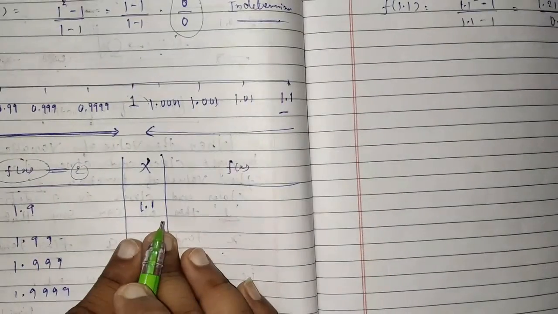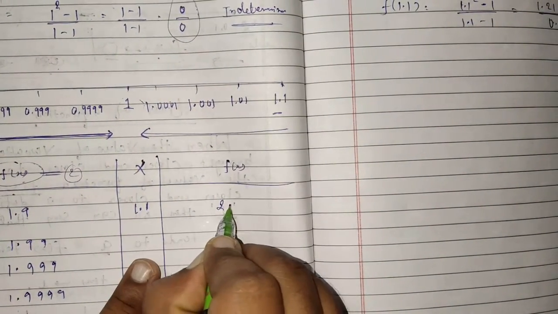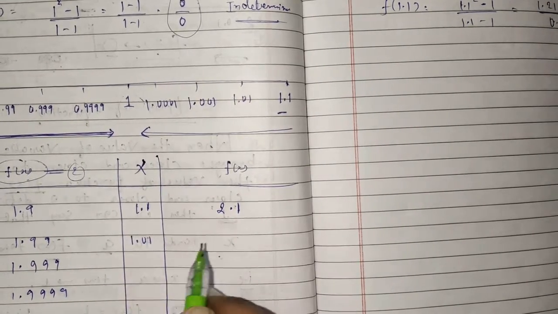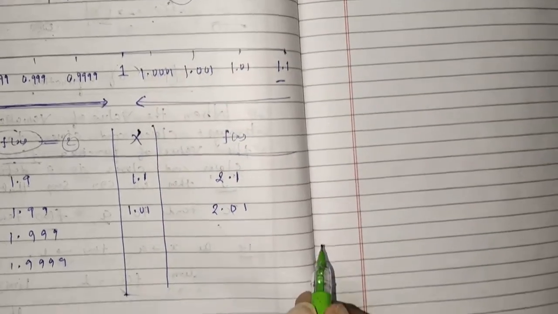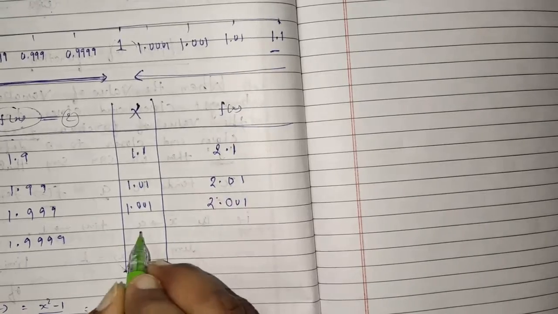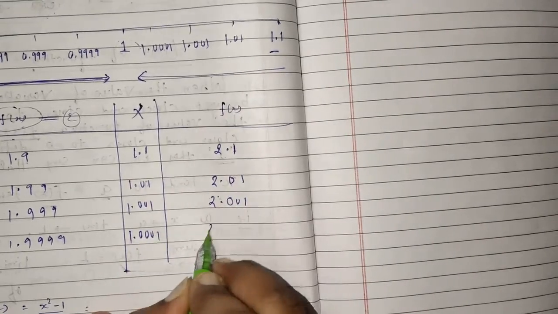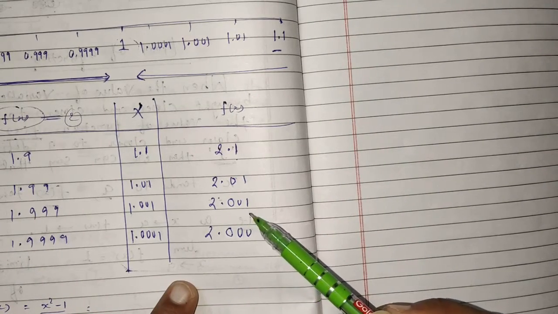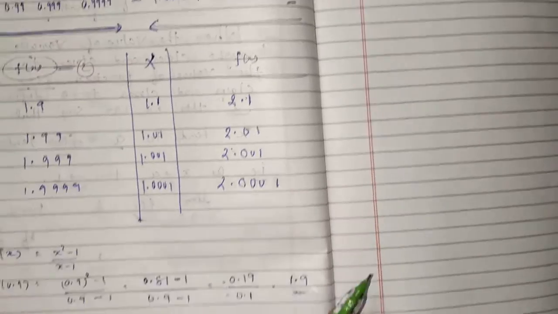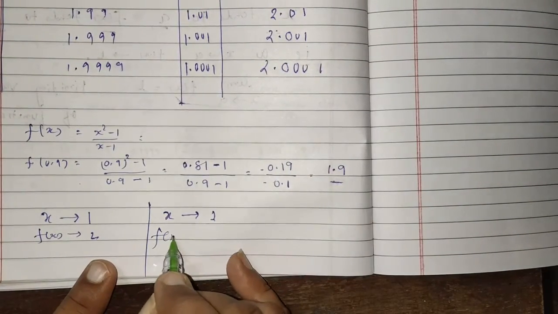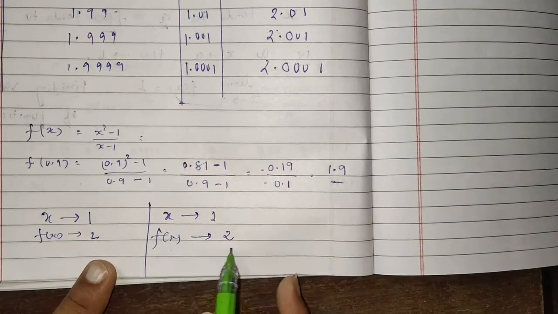So at x is equal to 1.1, the value is 2.1. For 1.01 the answer is 2.01. You can check. Then for 1.001 the answer is 2.001. Then 1.0001, then 2.0001. So we can say this is 2.1, 2.01, 2.001. So here also what happens: as x tends to 1, x is getting nearer to 1, then f(x) also goes nearer to 2. So f(x) tends to 2.